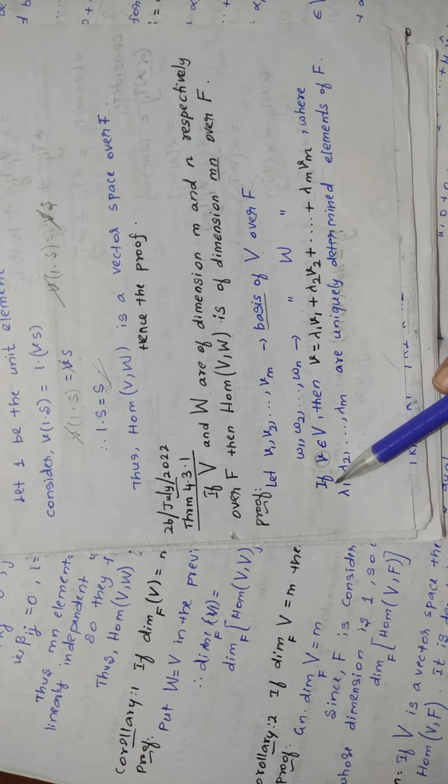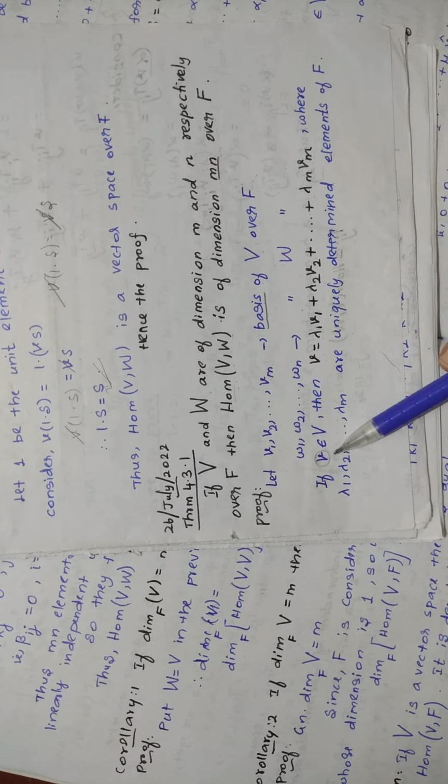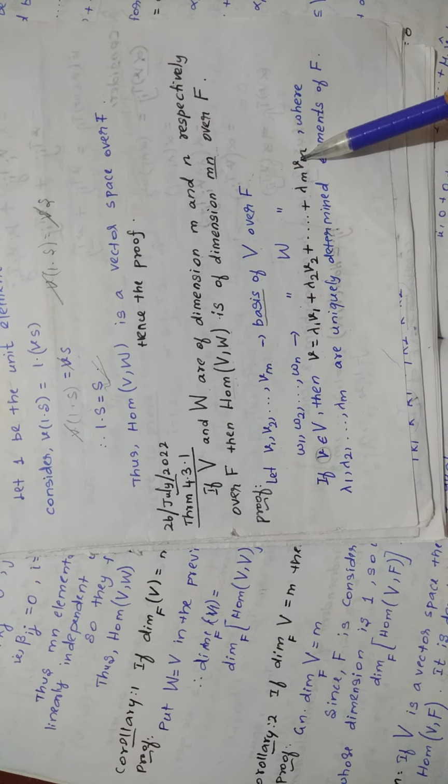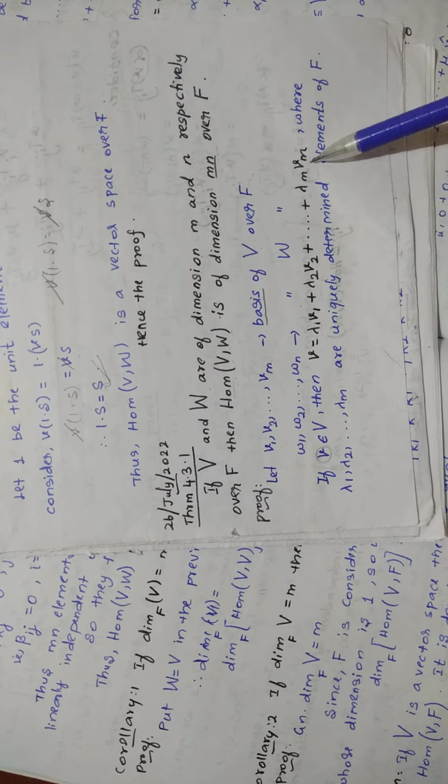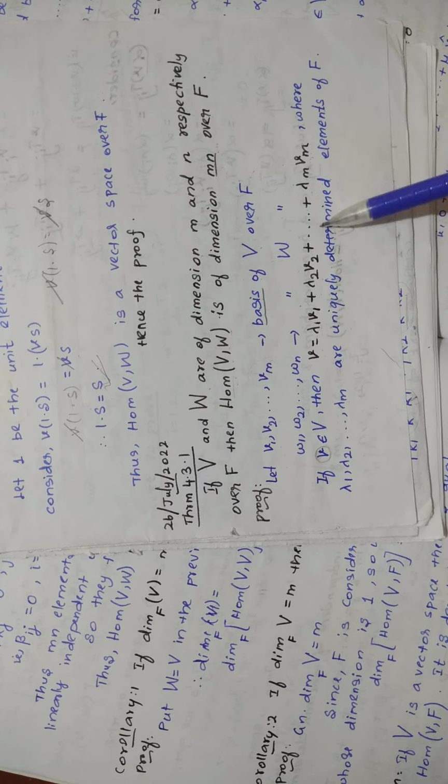Now you are taking an element from the vector space V, and that element is small v, and we are saying that the element v is of this form: v equals lambda 1 v1 plus lambda 2 v2 plus etc. plus lambda m vm, where lambda 1, lambda 2, etc. are uniquely determined elements.